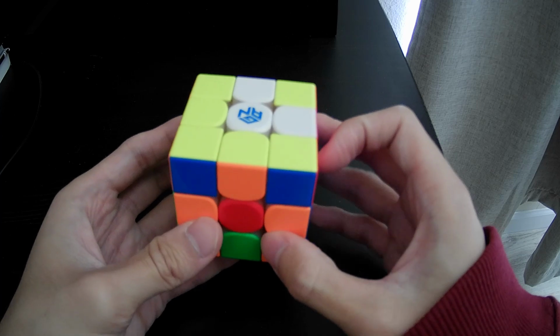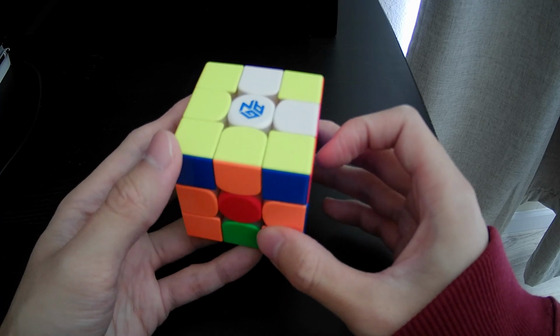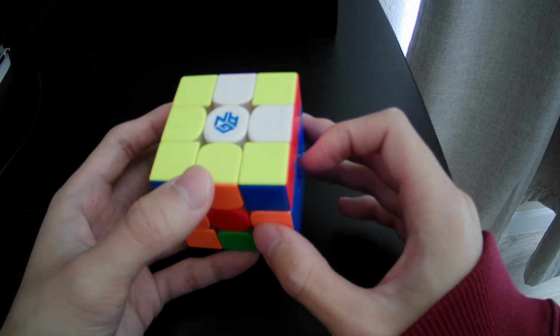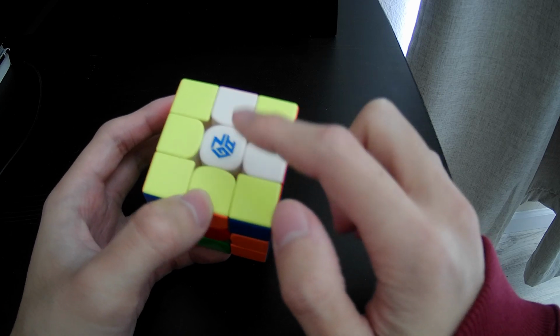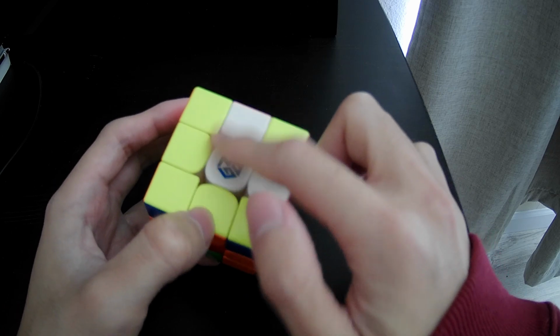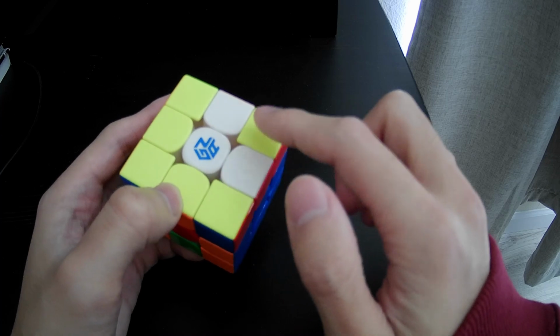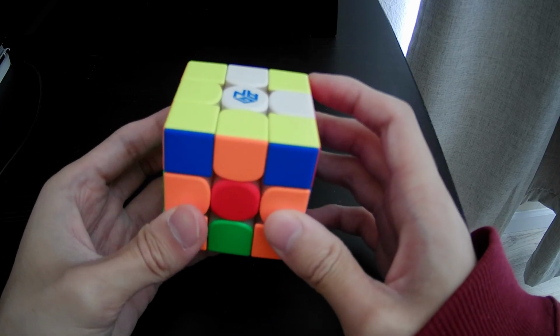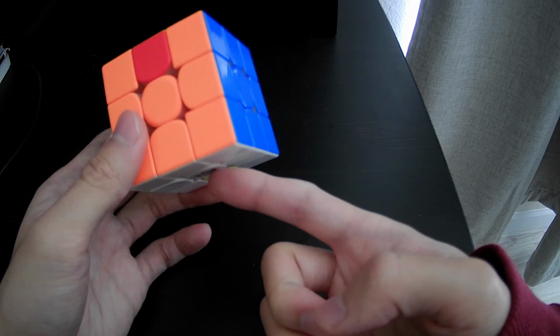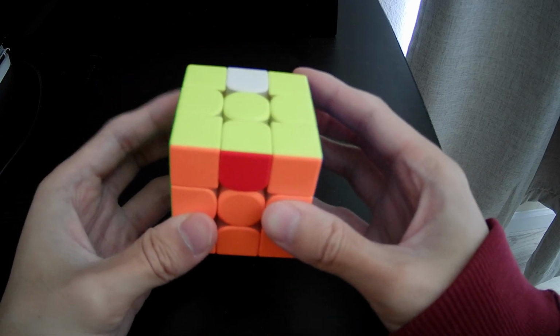Now back in the M2 position, instead what I recommend and what I use is to look at this back sticker and the center. Now these two could be the same colors, like in this example, or they could be opposite colors, but whatever it may be, after doing M2, that's going to be the side of this chunk in front of us.